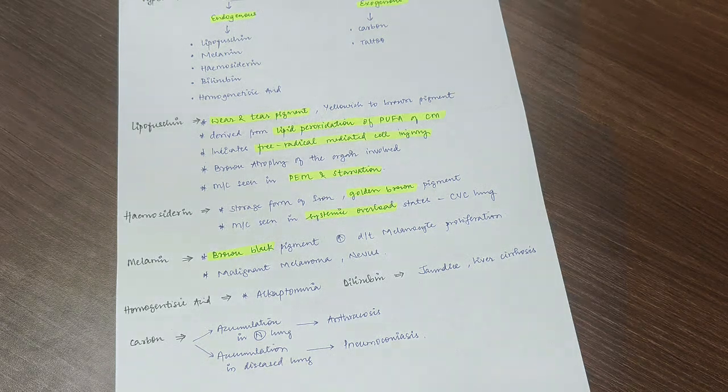Next is bilirubin. Bilirubin is seen in case of jaundice and liver conditions such as liver cirrhosis, alcoholic hepatitis, or viral hepatitis. Most of the things are related to the liver. Bilirubin is handled by the liver, right? So you're going to see it most commonly in liver conditions.